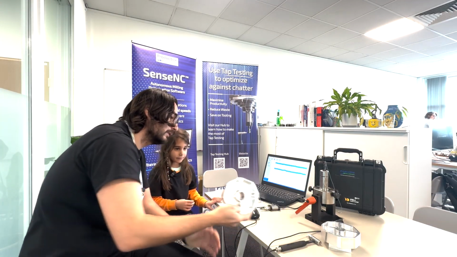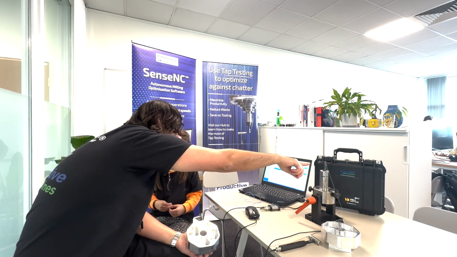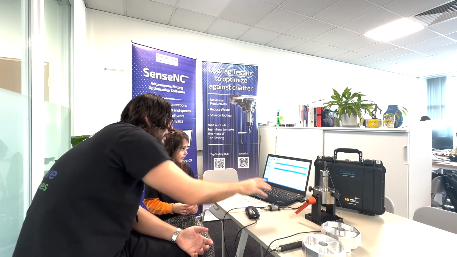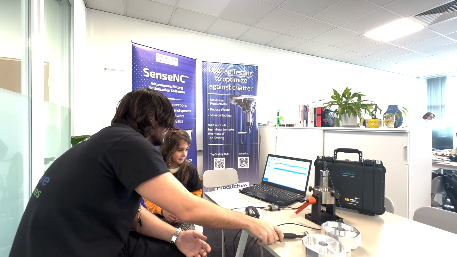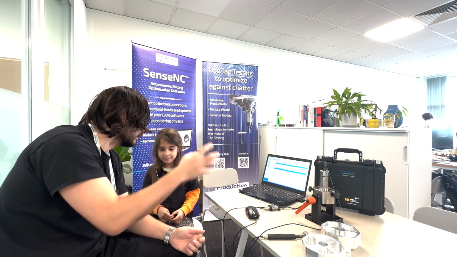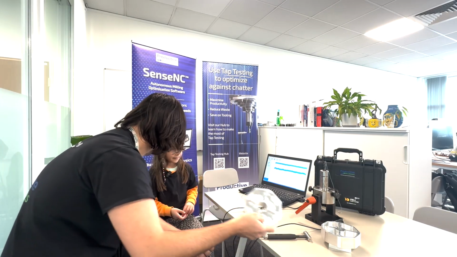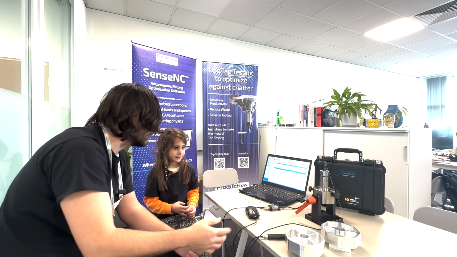When people produce these parts, there may be some vibration problems. These tools may break. And with our software, this is our tap testing software, people do tap testing, like you did a few minutes ago. And then we measure the properties of the machines. Then that measurement goes to our software, and our software tells the manufacturers what are the best parameters to cut parts like this. And then they can produce these parts much faster and also with higher quality.